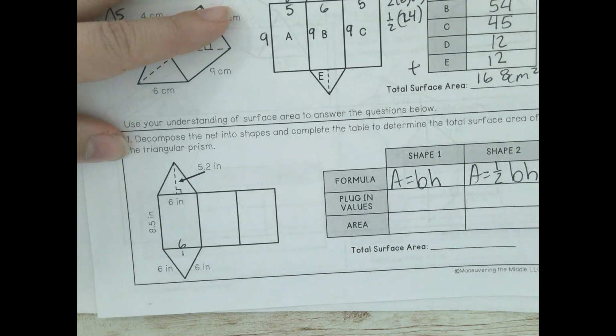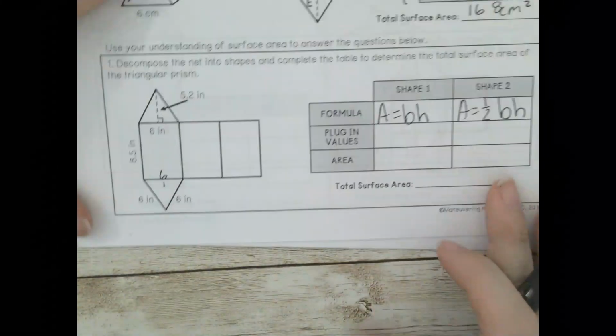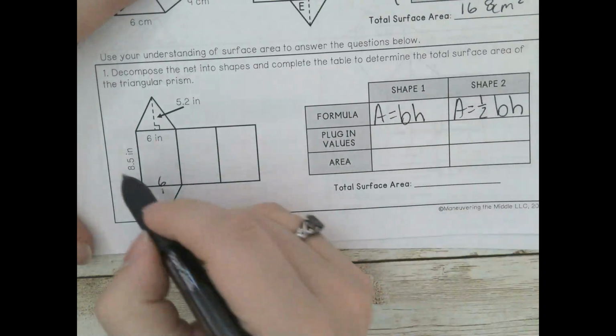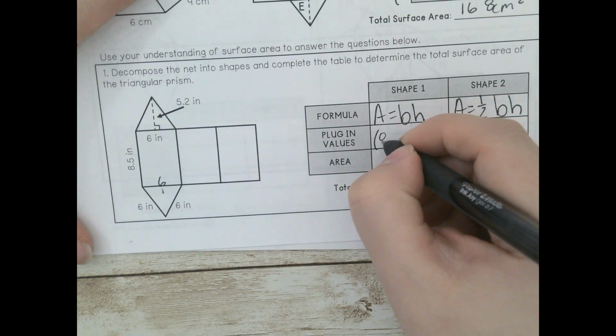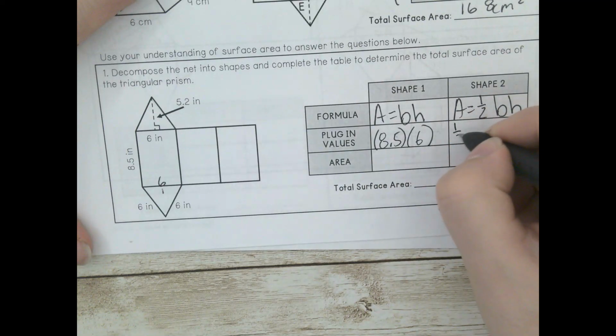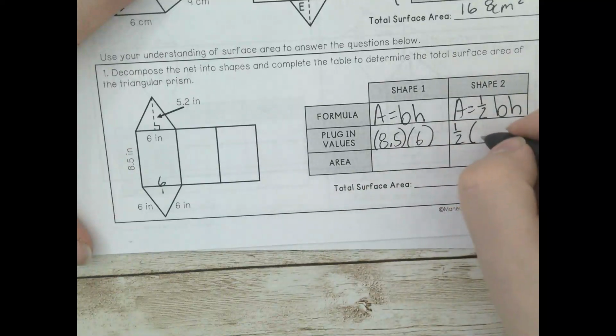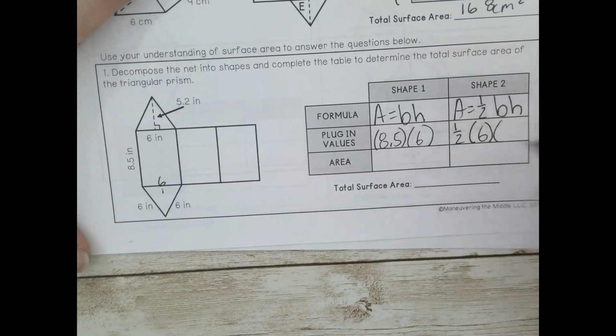But if you don't like that, you can always just do one shape at a time and add them up, right? Just like yesterday. So these rectangles are 8.5 times 6. And then the next one is 6 times, the triangle height is 5.2.